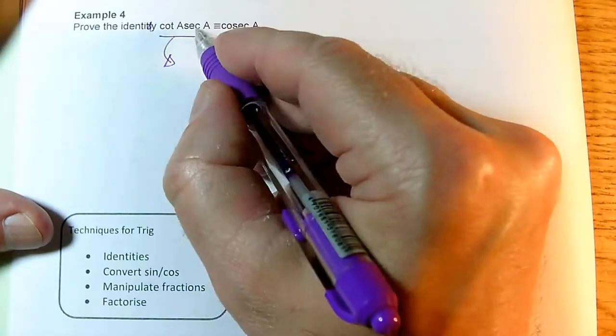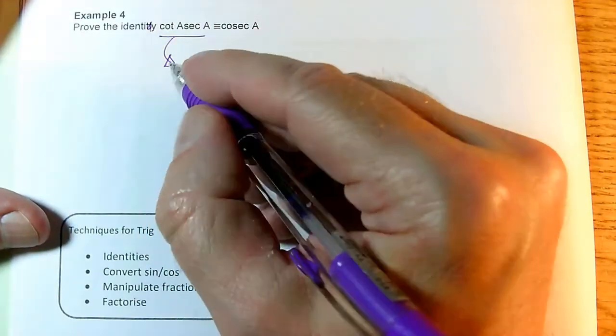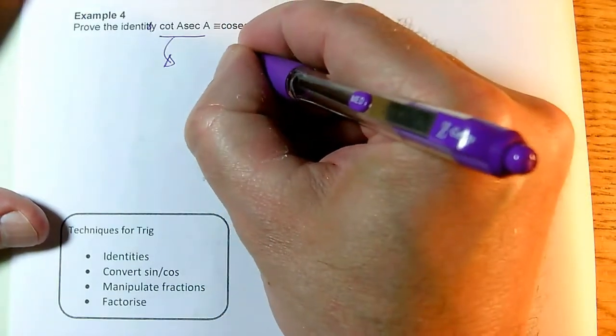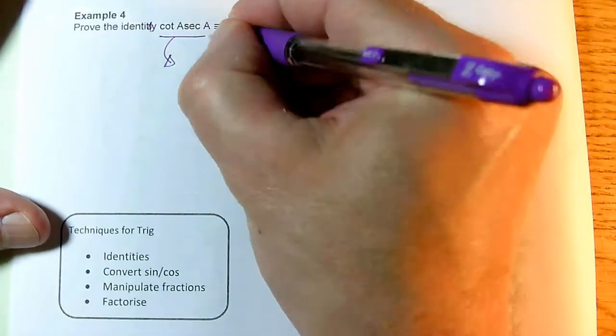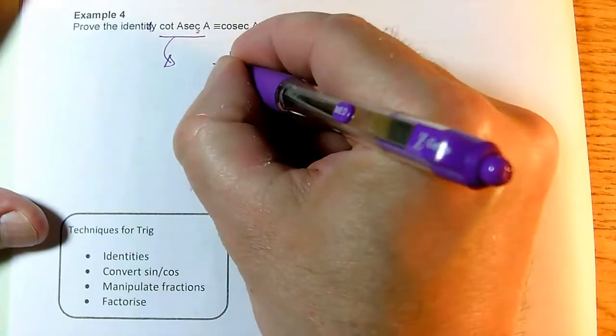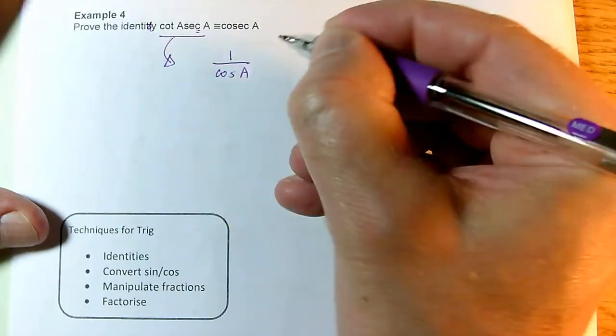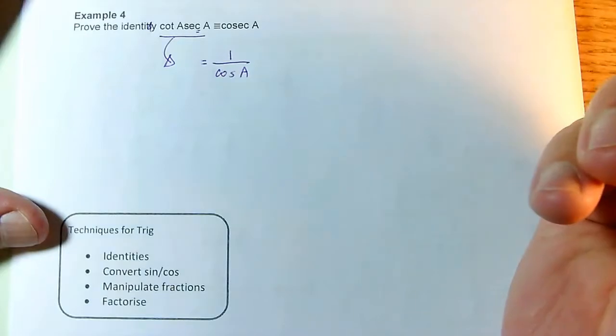Now, what should I turn this into? Well, I think the first thing that draws my eye is sec A. The only thing I know about sec A is that it is 1 over cos A, because the third letter is C. Alright, so it looks like turning that into an equivalent form might be good.